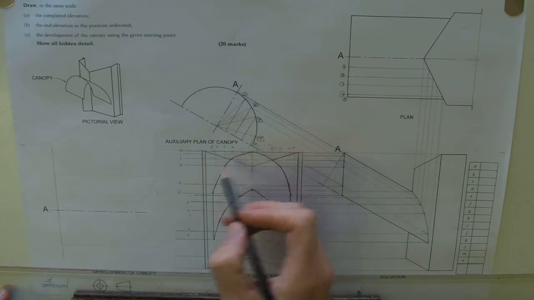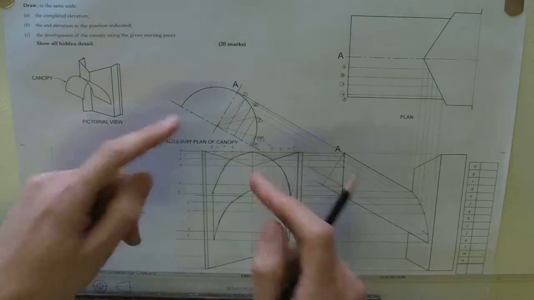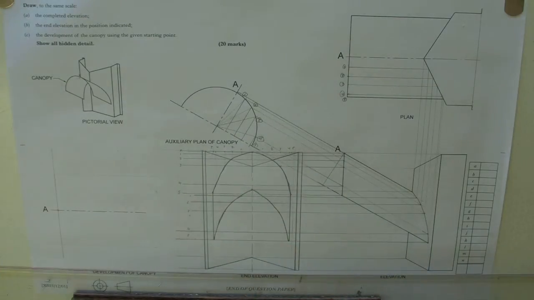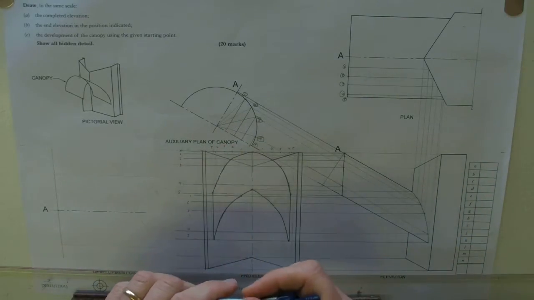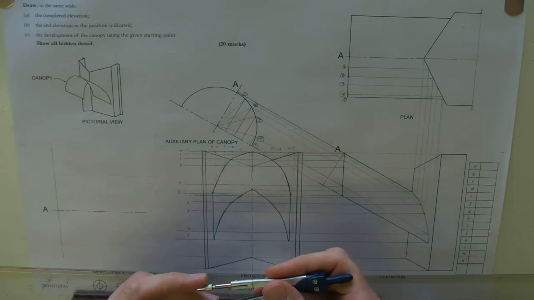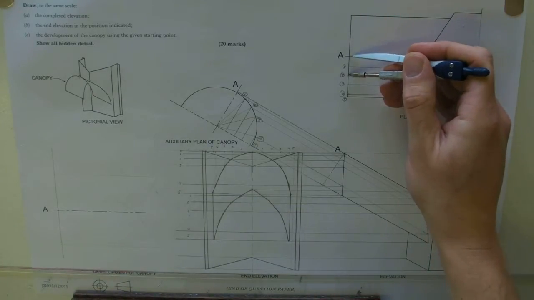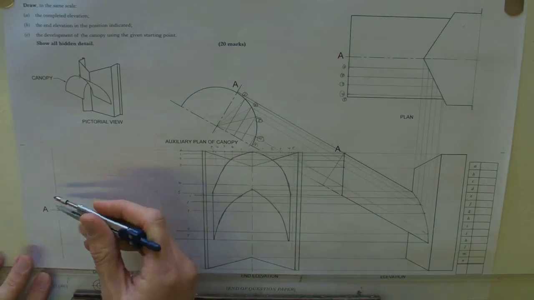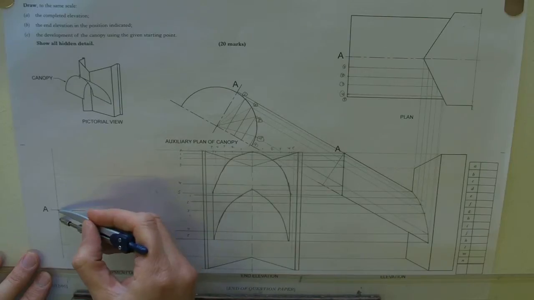Then I'm going to step off these points 1, 2, 3, 4, 5 on either side of A, because that's working our way around the curve. Now remember, a development is this whole canopy opened out, so I'm just going to step this off. I can take it from either the plan or from the auxiliary plan. I'm just going to take it from the plan because it's easier.